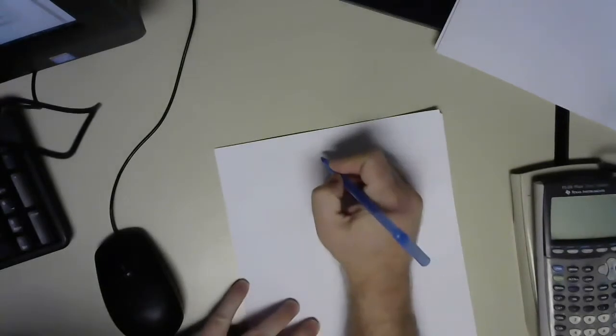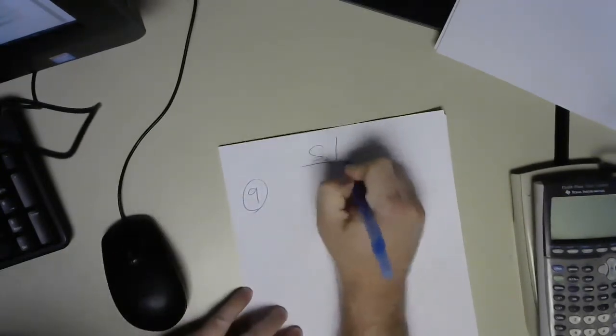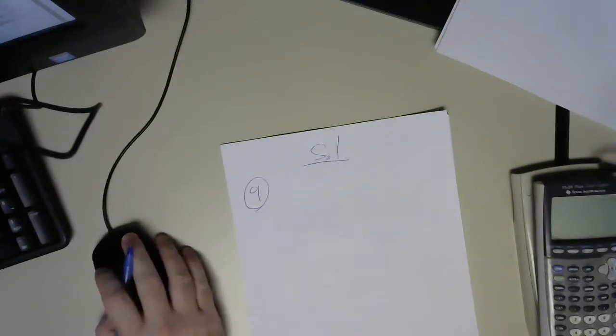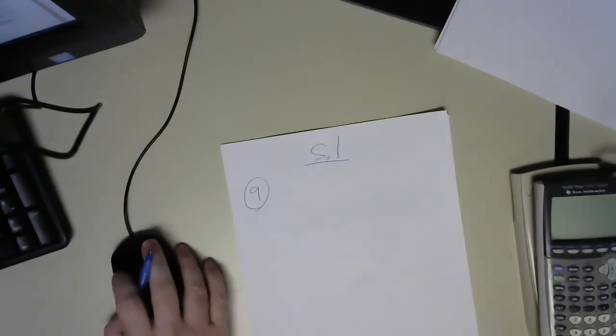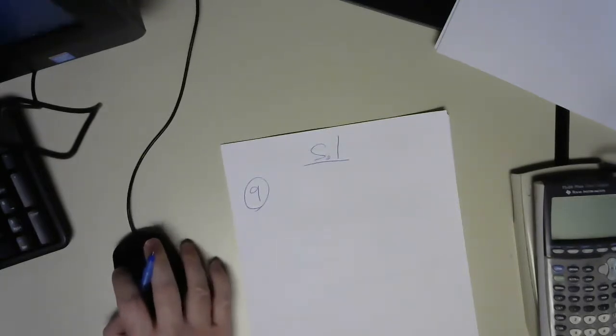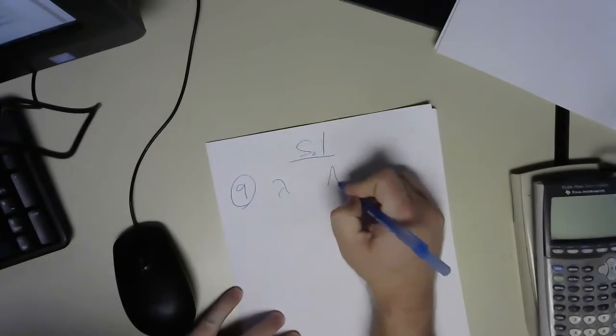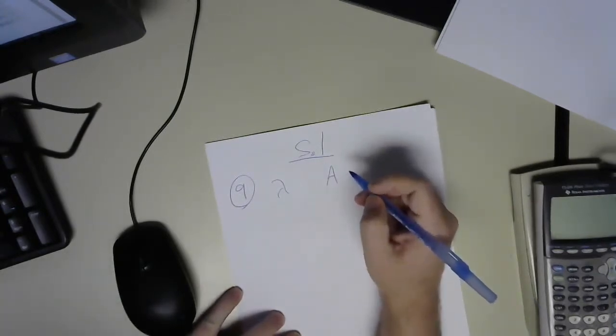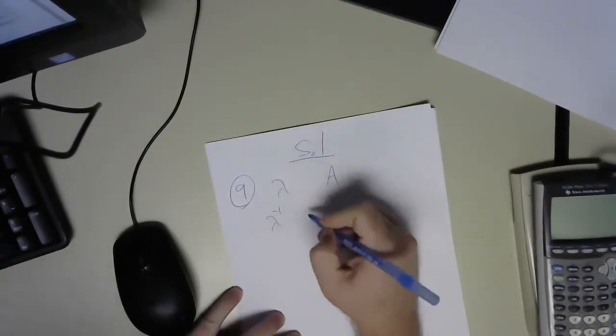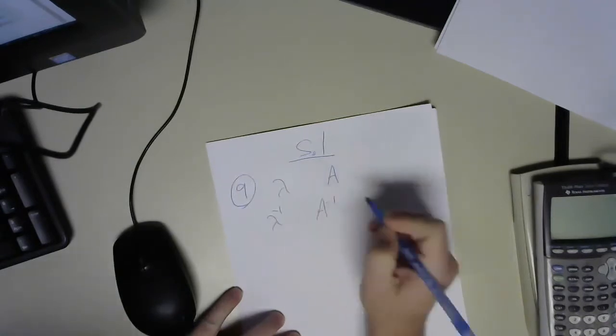Okay, let's try number 9 from that same section, 5-1. So this is kind of a little proofy kind of problem. Let lambda be an eigenvalue of the invertible matrix A. So lambda is an eigenvalue of A. Show that lambda to the -1 is an eigenvalue of A to the -1.